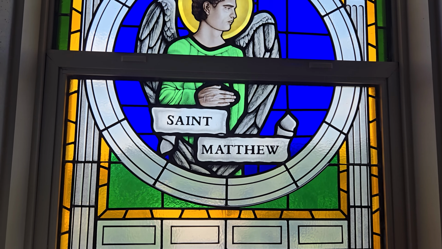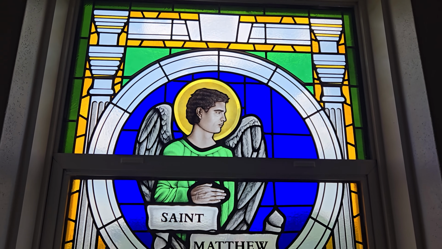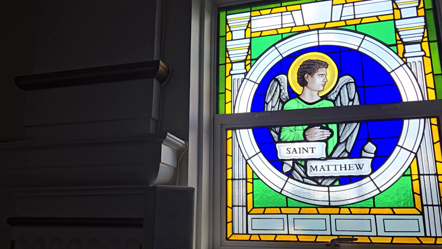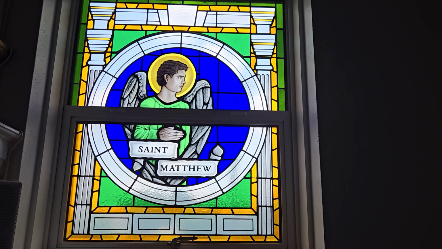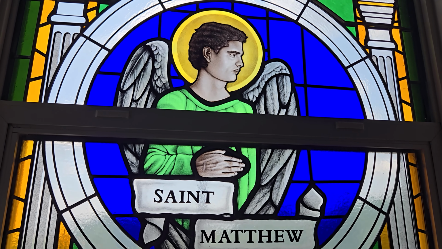Now, I didn't get any footage of the installation, technical difficulties again, but I do have footage of the finished product, and honestly, that's what you really came for, right? And here we have it, the final reveal of this fantastic stained glass window. The stained glass window is a timeless representation of the church and the community's faith.